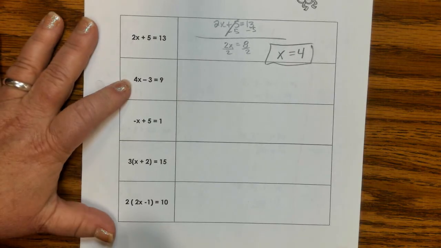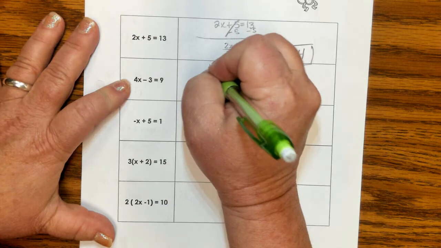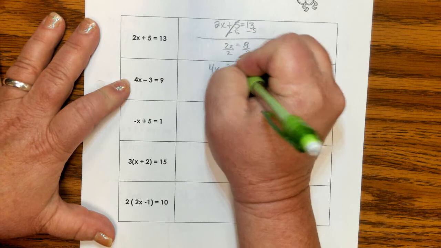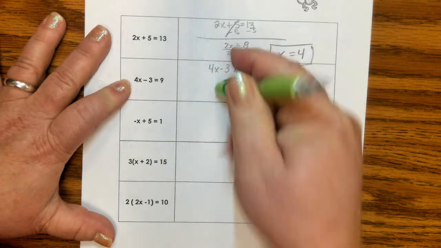Next one. 4x minus 3 equals 9. Soon you will be on notebook paper for everything. Okay?